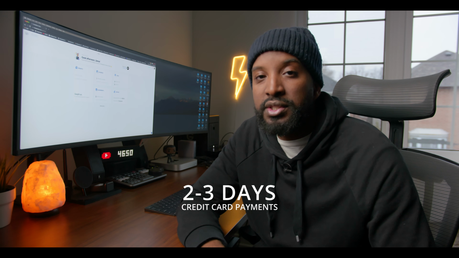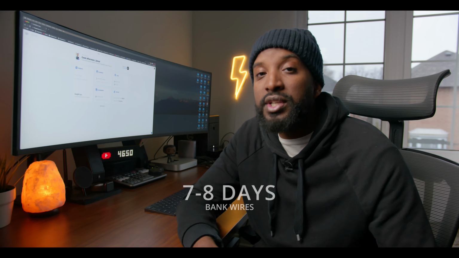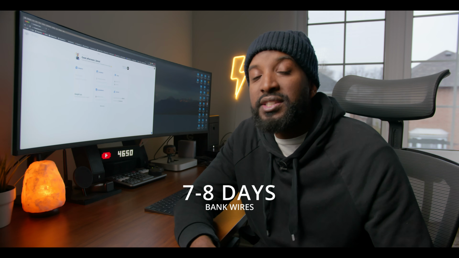If your client makes a credit card payment, expect it to take 2 to 3 business days for it to hit your account. If they do decide to do a bank wire, expect it to take 7 to 8 days for it to be processed to your account.